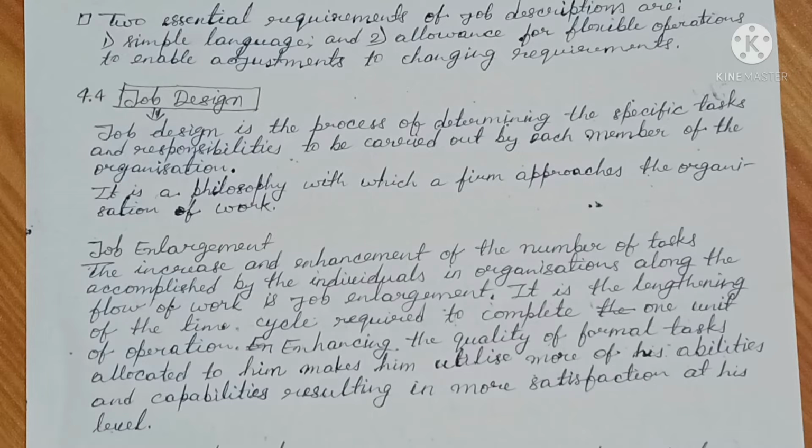So there are two major components of job design. The first is job content, and the second one is organizational responsibilities. That I will explain later. First, what I should explain here is job enlargement. This is related to job design. So what is job enlargement?